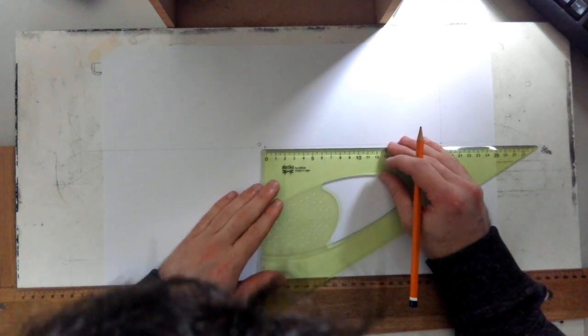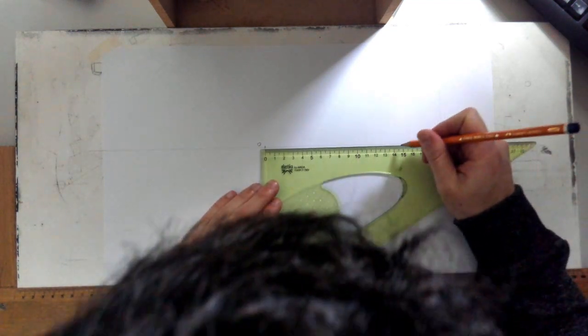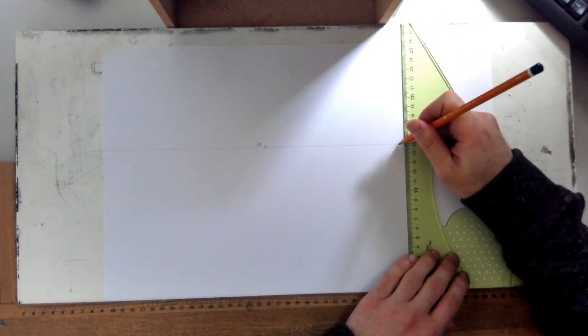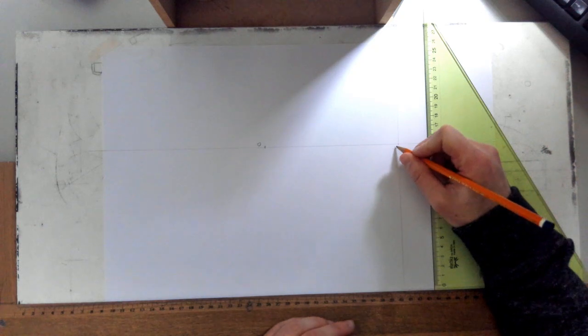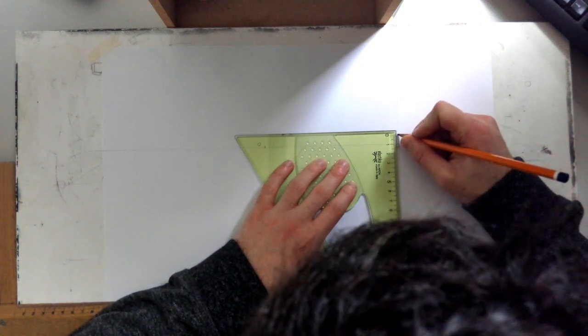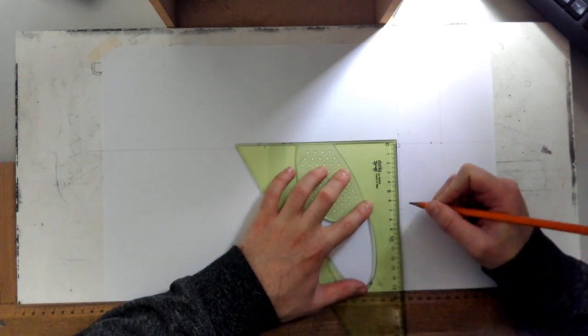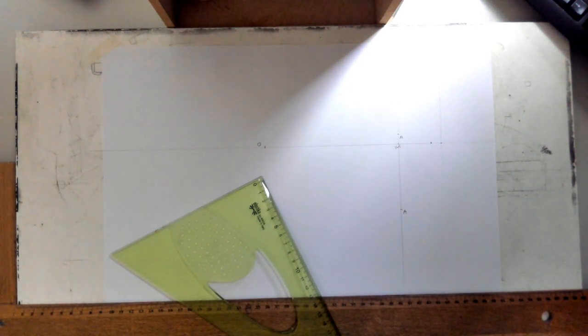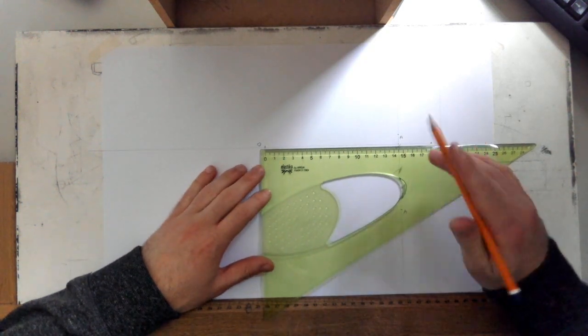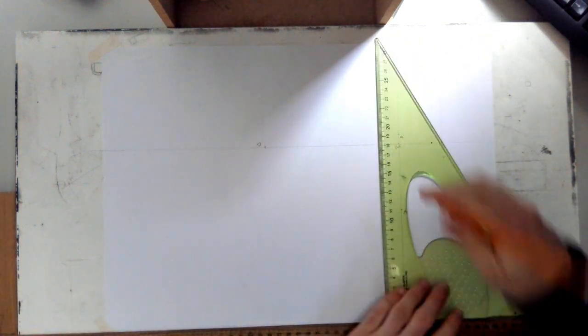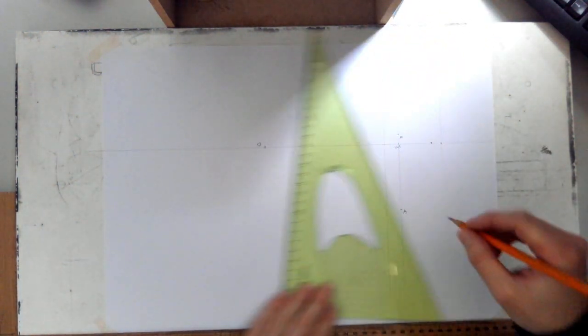So for my points A, B, C, D, E, my first one, A is over 145. And I'm going up 10 and down 70. Same for point B, it's across 130. And it's up 45 and down 40.